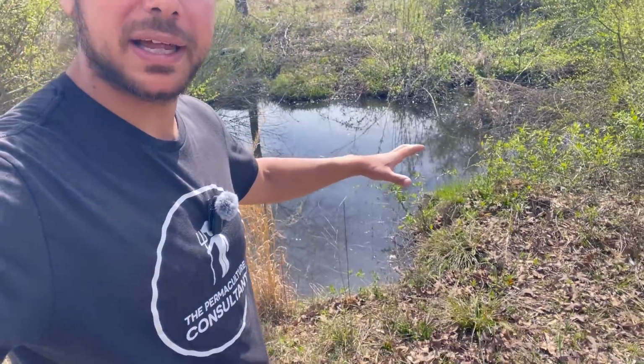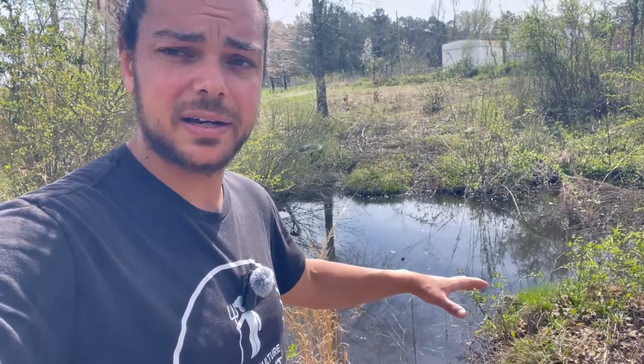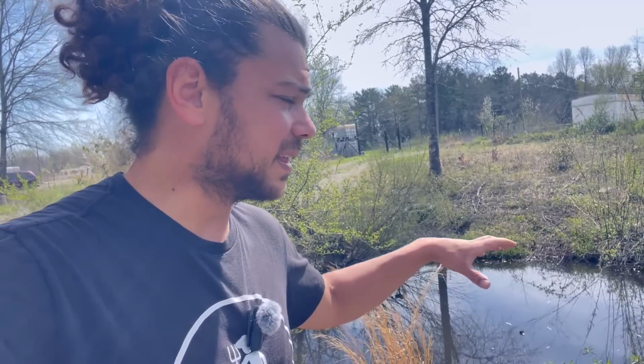So anything that's susceptible to a late spring frost, I can plant here on this north side of the pond, and it will be protected from those late spring frosts. So keep that in mind. This is a bigger scale, so if I had a bigger pond, I could still do the same thing on the north side. But let me show you a smaller scale body of water that kind of acts the same way.